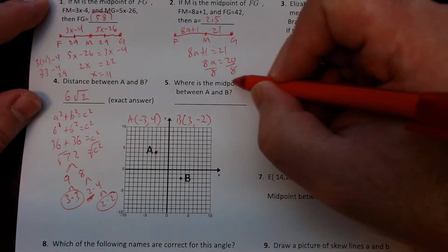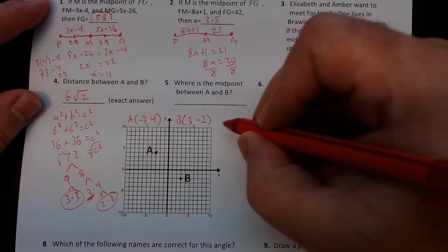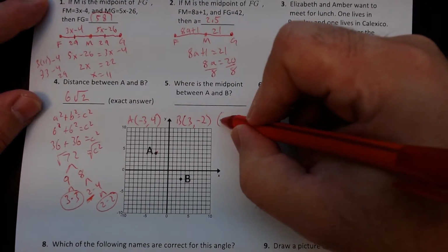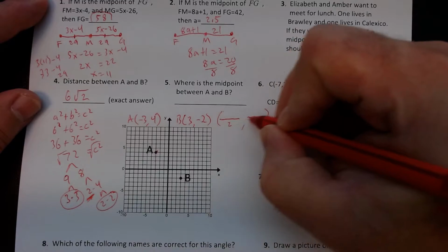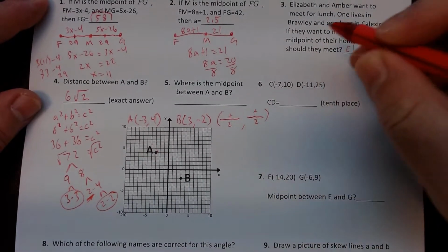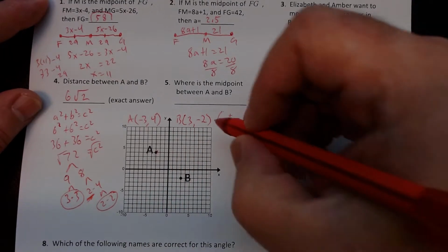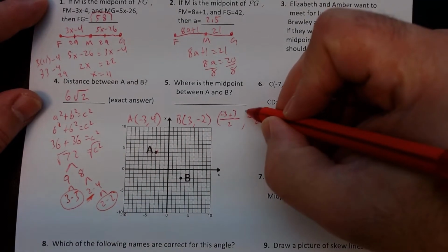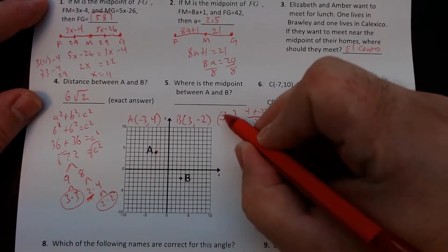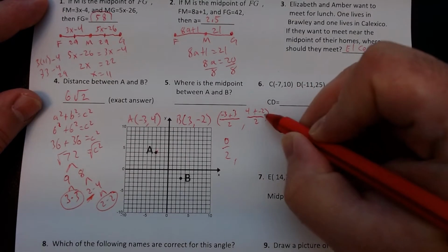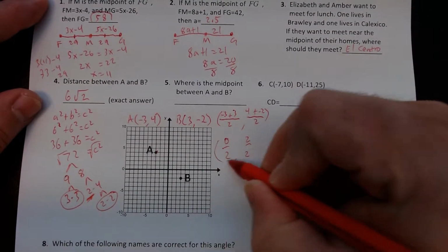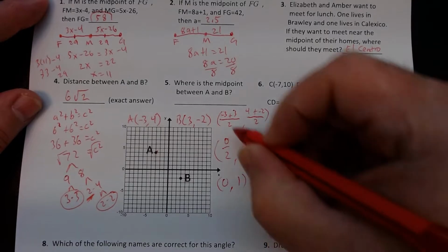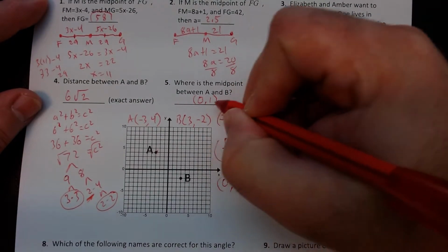On number 5, it says, where is the midpoint between A and B? For the midpoint, that was the one where you did those two fractions and you put them in coordinate form to begin with. So remember that you're averaging numbers, so that's why you're dividing by 2 and adding those together. So the -3 and the +3, the two x values, are going to fill out one side, and then the 4 and the -2 is going to fill out the other side. -3 plus 3 is 0. 4 plus -2 is 2. And then 0 divided by 2 is 0, and 2 divided by 2 is 1. So your final answer, written in coordinate form, needs to be 0, 1.